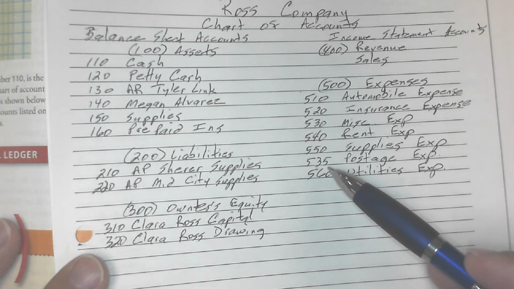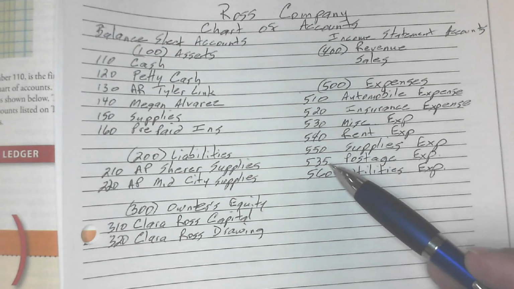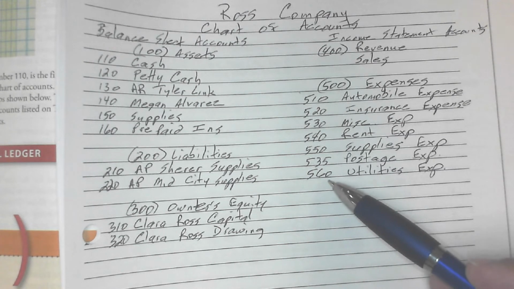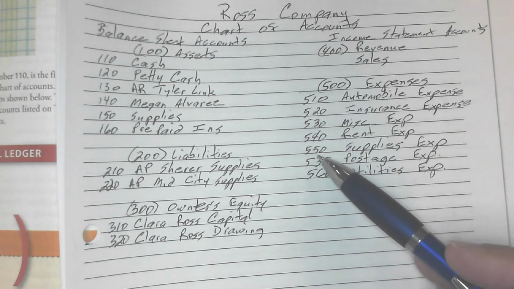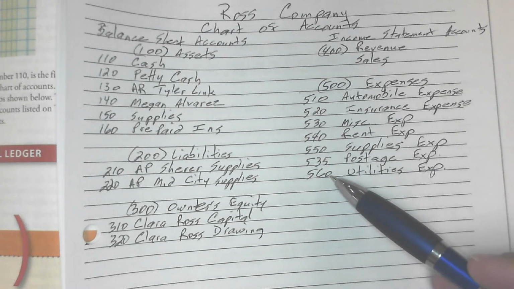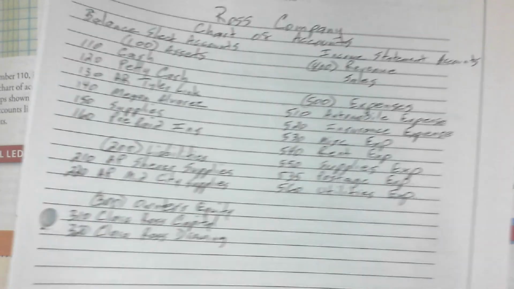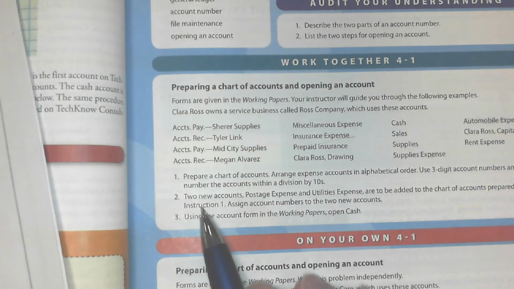So we got the 535, which, when we do our ledgers, it'll be numbered in order between 540 and 550. Then our 560, because we didn't have anything else after 550, so we can just go ahead and go up by 10. So that takes care of number two.